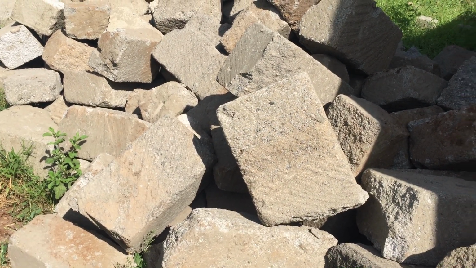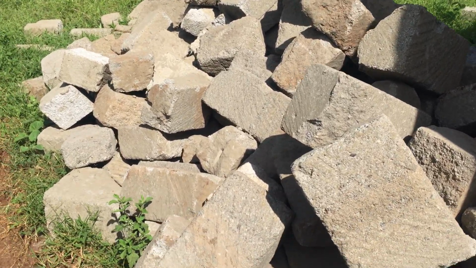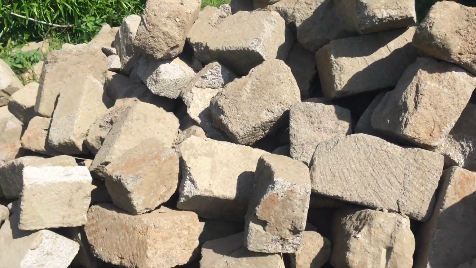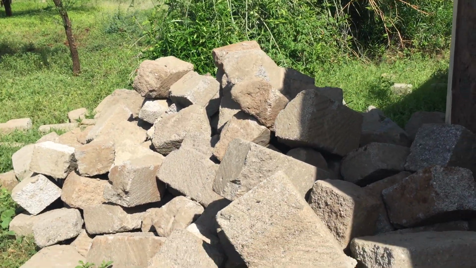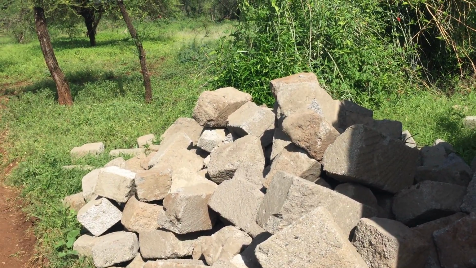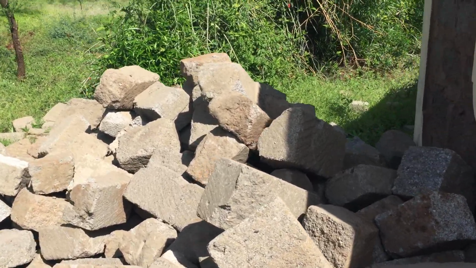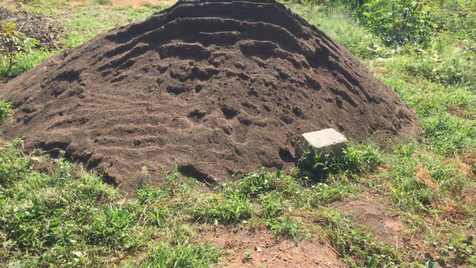These are quite cheap actually. I think I bought these for 4,500 shillings. Now you compare these with the normal ones which I've used to construct my house and the gate area. Those ones I used to buy for 11,000 shillings, the same load, the same quantity. So there you go. I hope I'm making sense in my explanation.